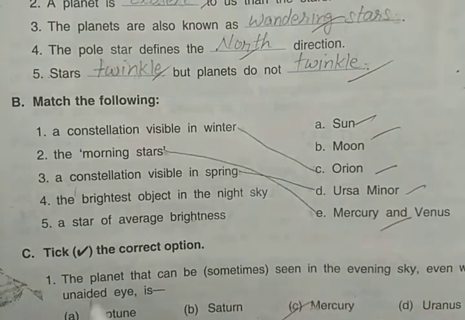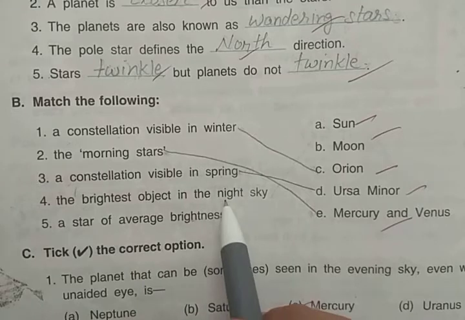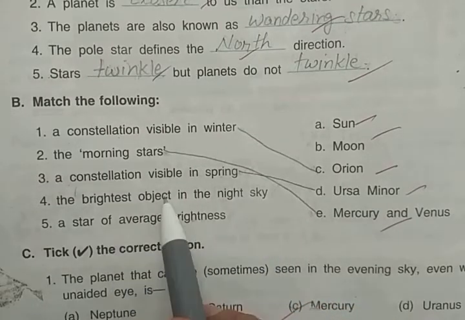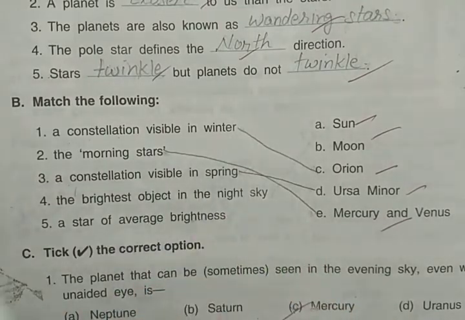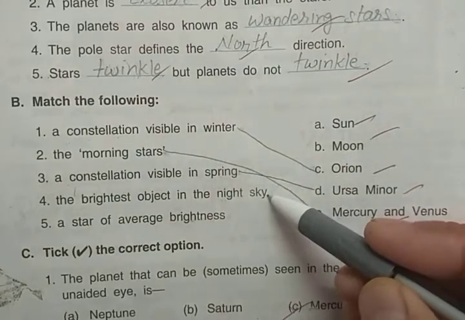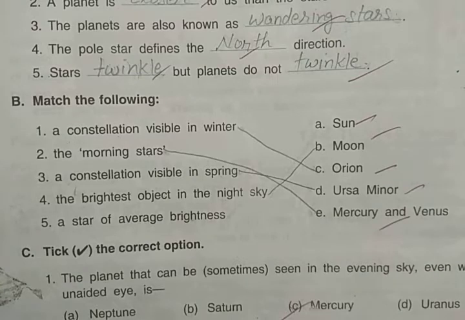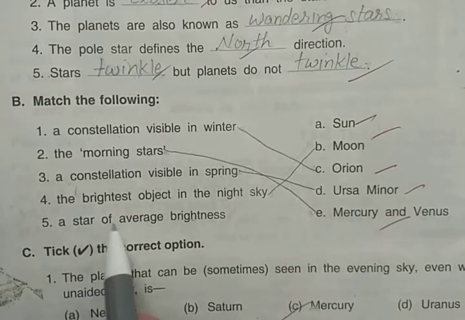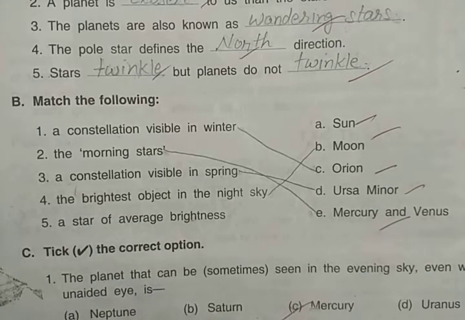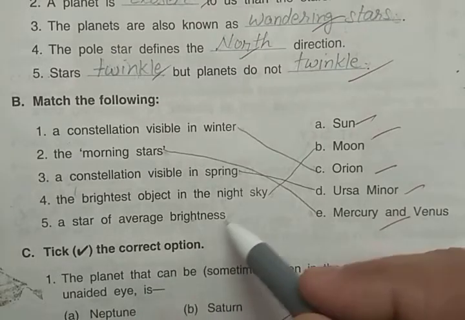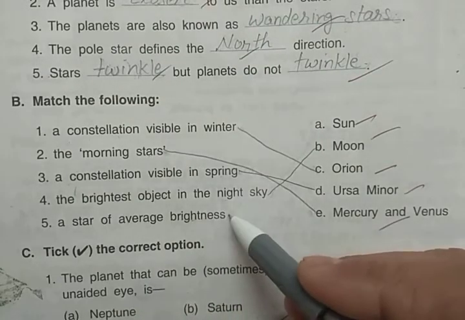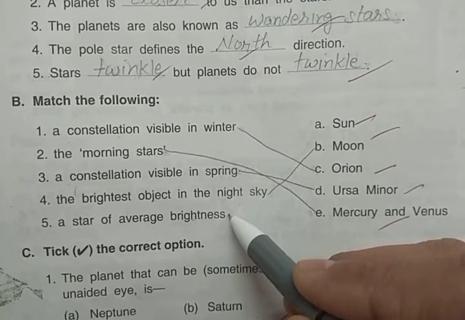Right? Now the brightest object in the night sky. Night sky, ध्यान से पढ़ना है. Brightest object, अगर हम brightest object बोलें then it is the sun. But here it is the brightest object in the night sky. रात को कौन सा brightest object? So that is the moon. Moon is the brightest object in the night sky. And the last one is a star of average brightness. So we have learned that the sun is also a star and it is of average brightness.